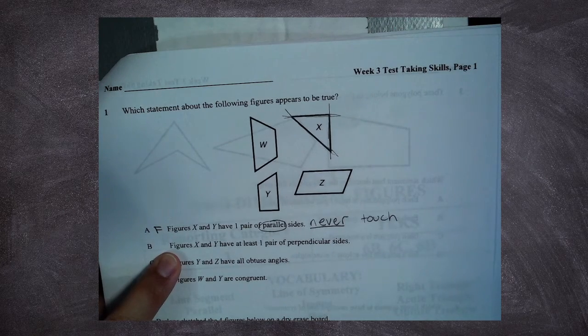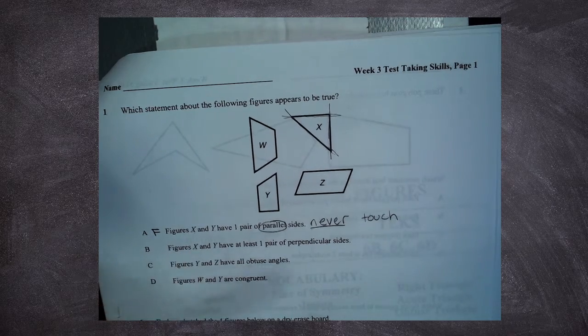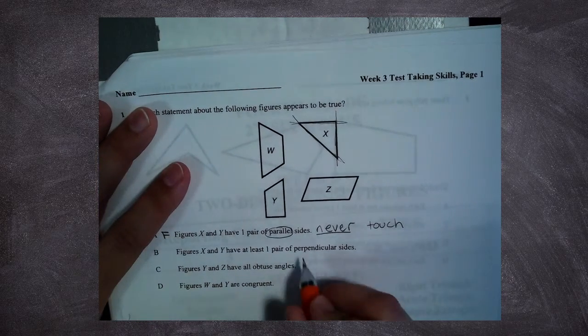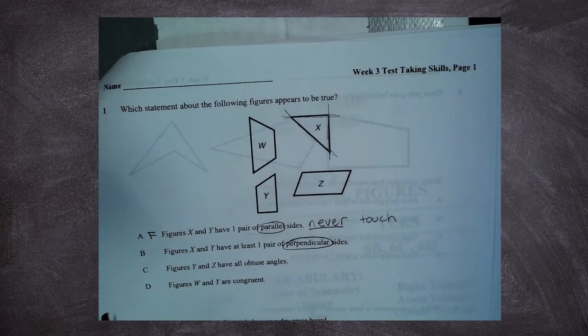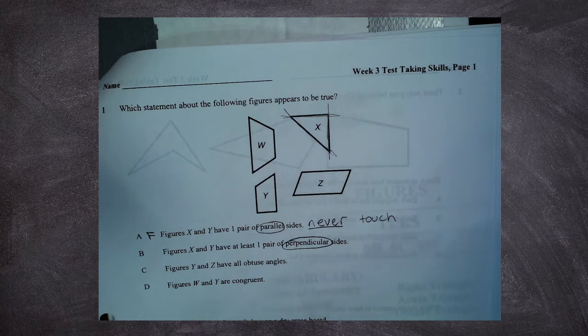Answer choice B says figures X and Y have at least one pair of perpendicular sides. We talked about parallel in the first answer choice, but what's perpendicular? Kylie, what are perpendicular lines?